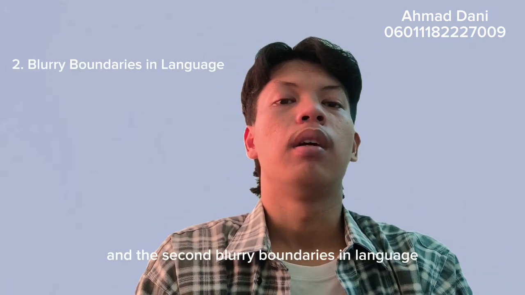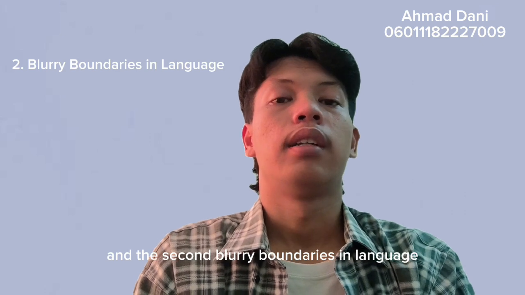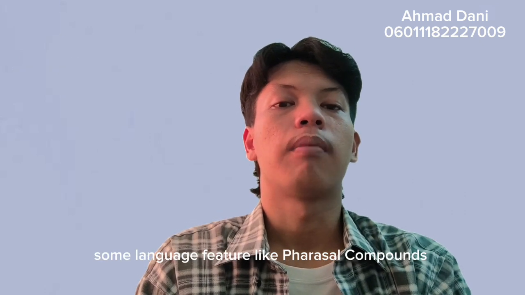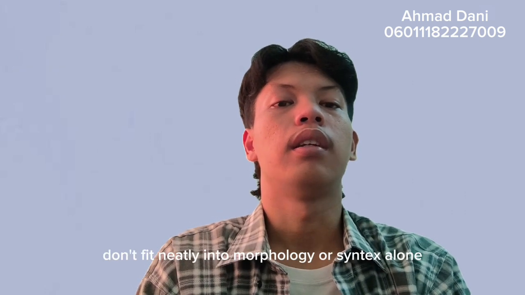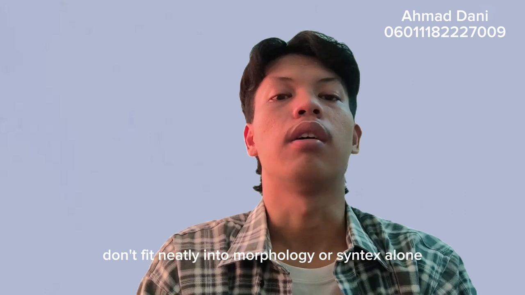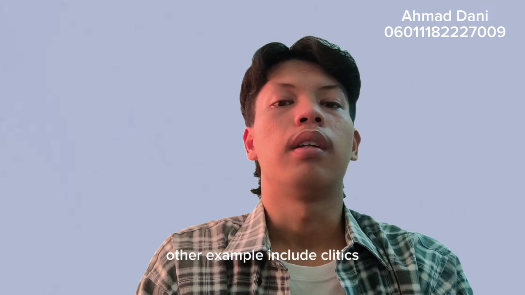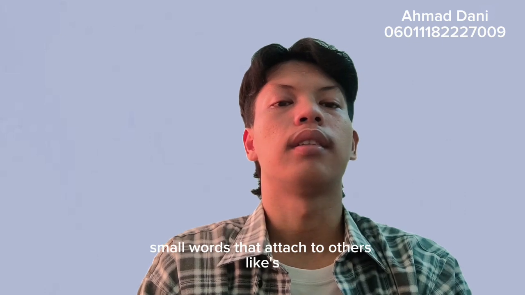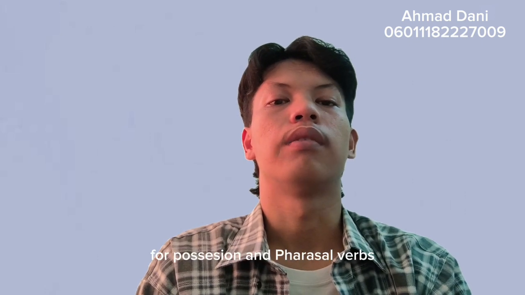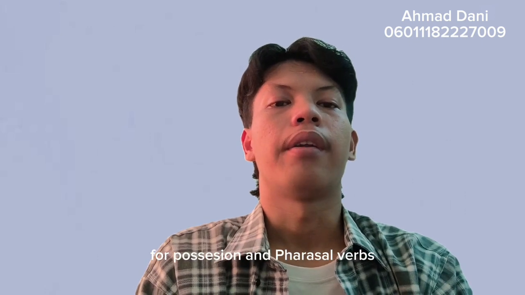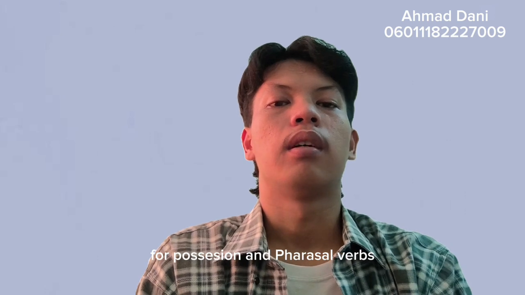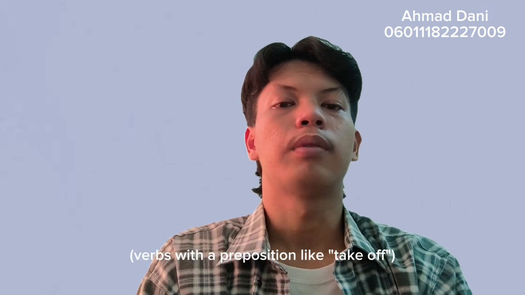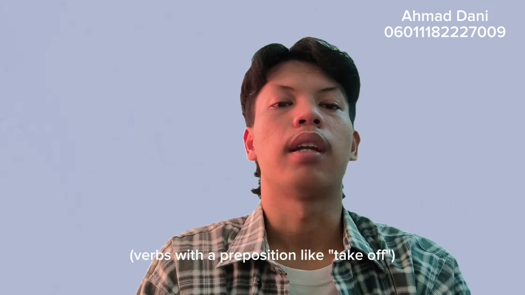And second, blurry boundaries in language. Some language features like parasynthetic compounds don't fit neatly into morphology or syntax alone. Other examples include clitics, small words that attach to others like prepositions, and phrasal verbs with an added preposition like "take off."